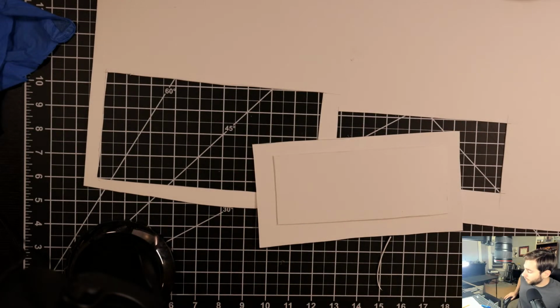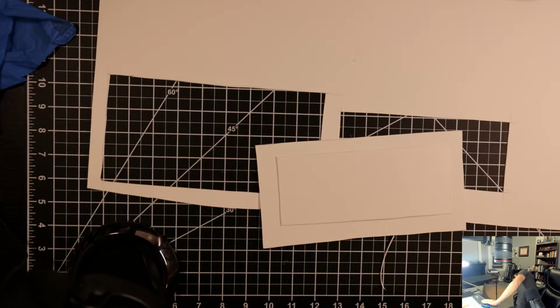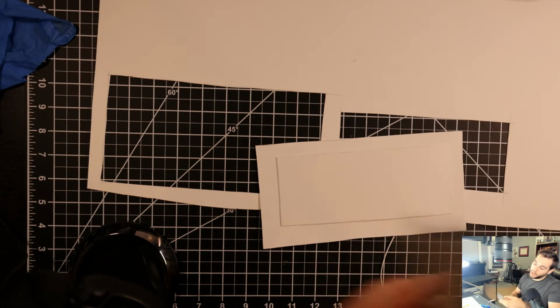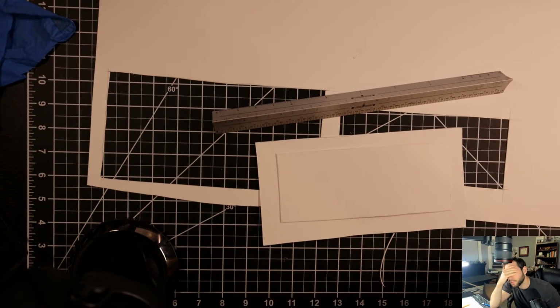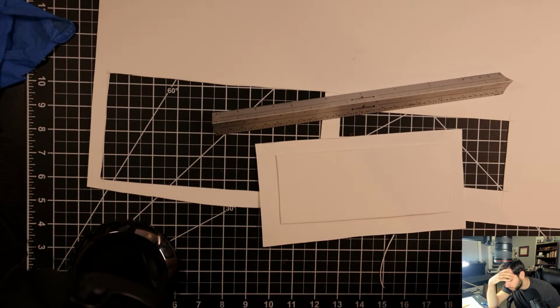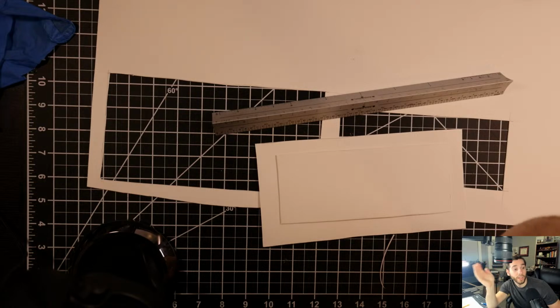Okay. Here's another piece. All right. This would be better if we used a ruler. Also take longer. I have a ruler. I already cut the pieces. It's fine. Let's just, it's 3.